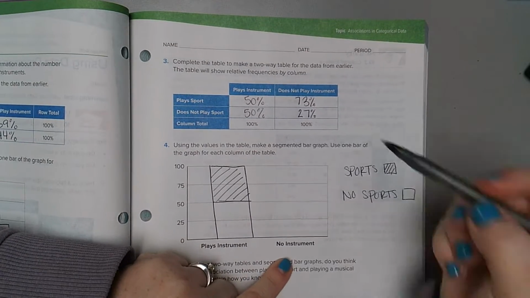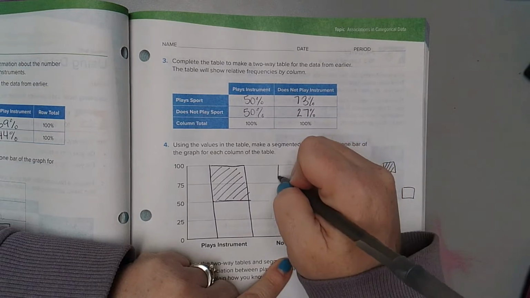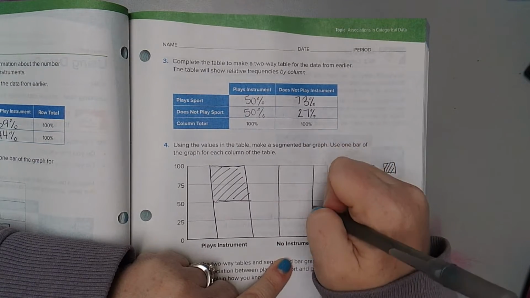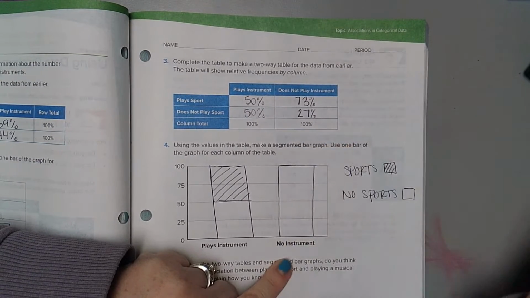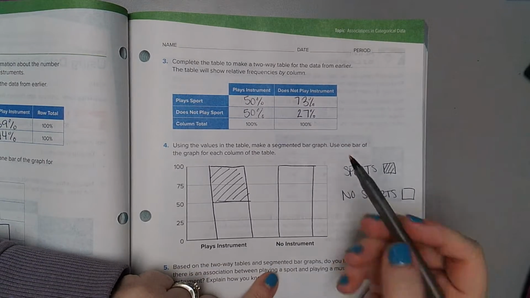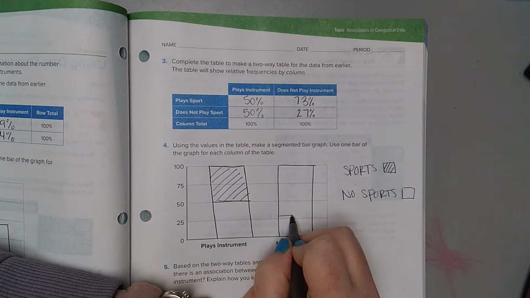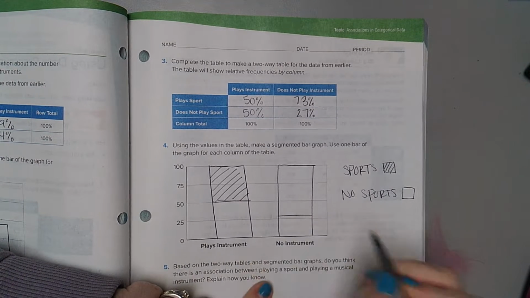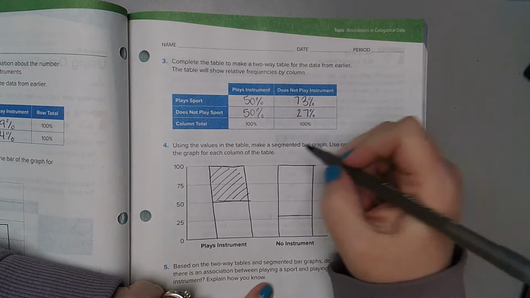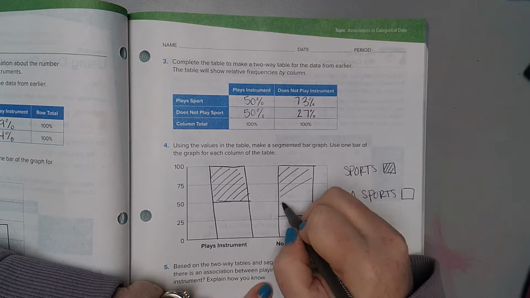For no instrument, so doesn't play an instrument, in sports and no sports. So again, we have 100%. And we have 27%. So just above our 25 is no sport, no instrument. It might even be closer to 25 than that. And then the rest of these play sports, and this would be about 73%.